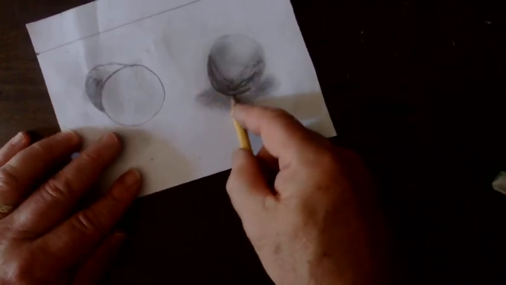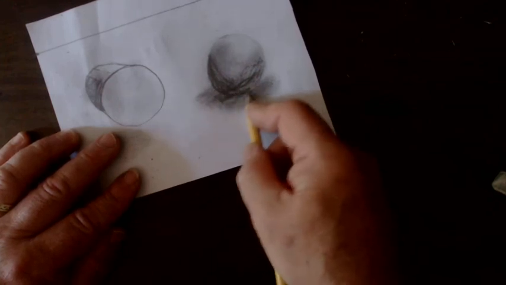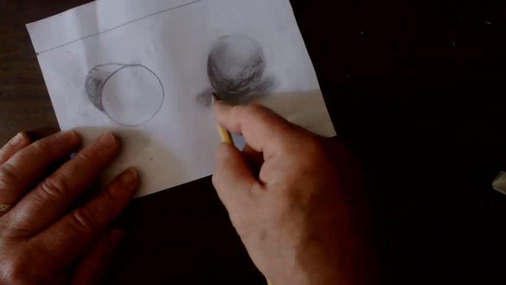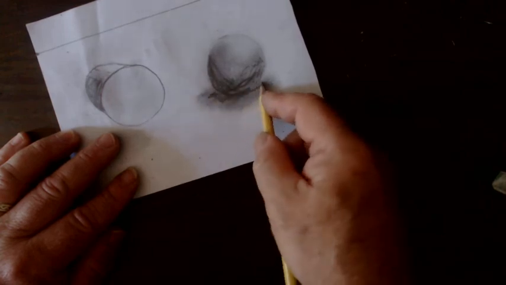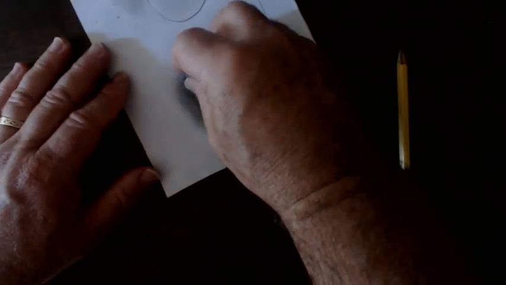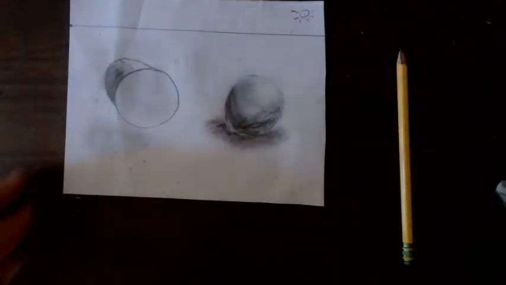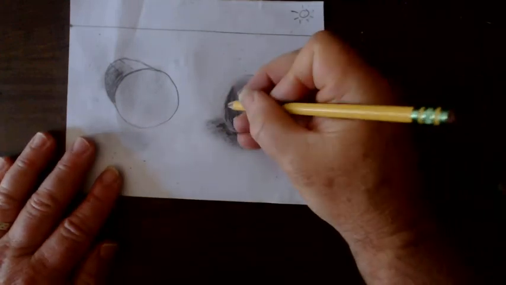I'm going to make the shadow slightly darker close up. Sort of a shadow within the shadow. And I can even get a little hint of light bouncing back onto the ball. All right, not amazing, but there you go.